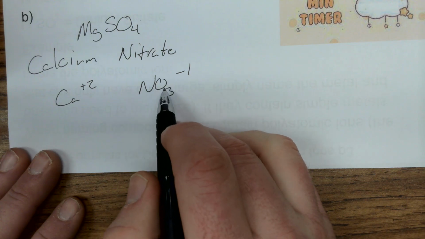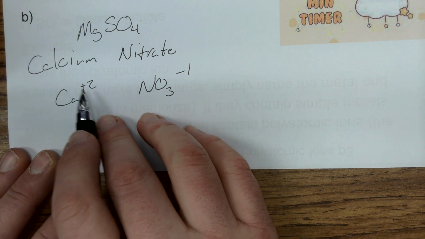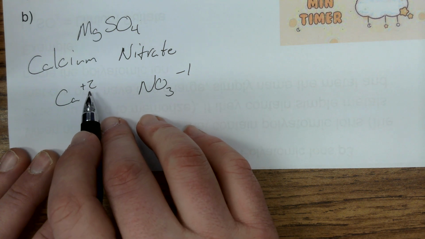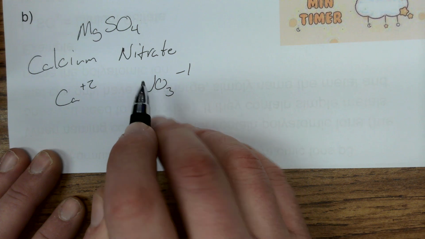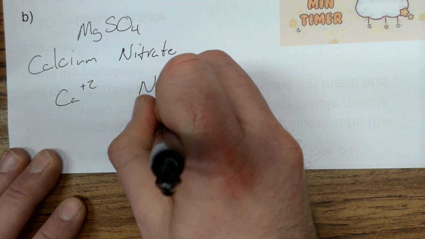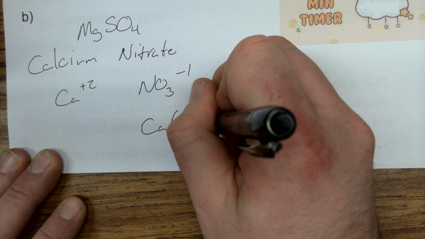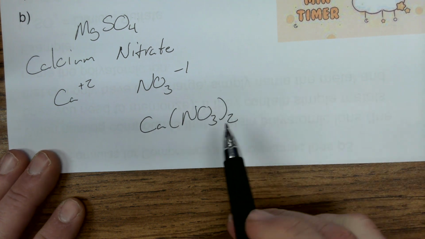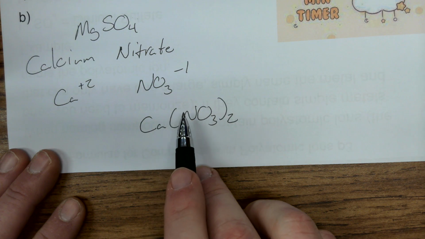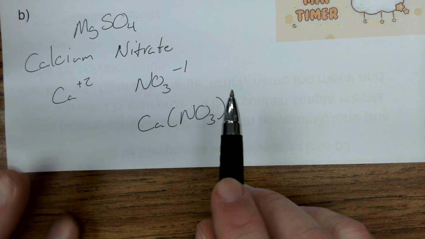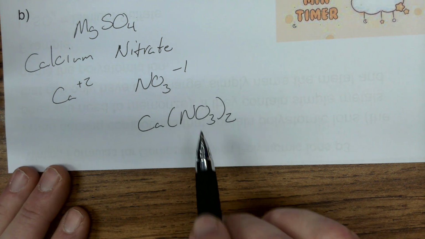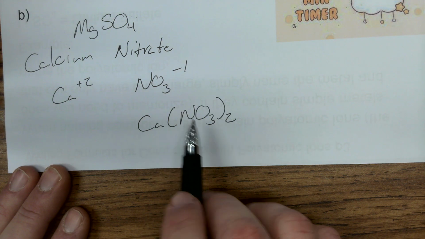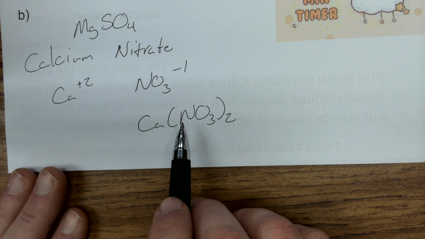How many nitrates do I need to cancel out the charge on calcium? I need 2 of these, right? So Ca parentheses NO3 2. Only use the parentheses when I have multiple polyatomic ions.